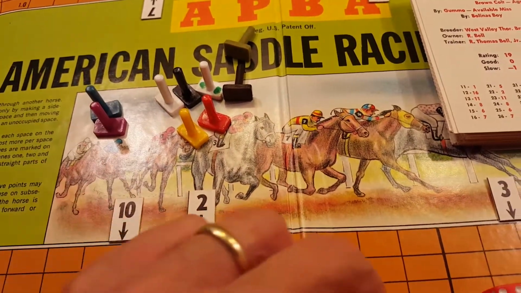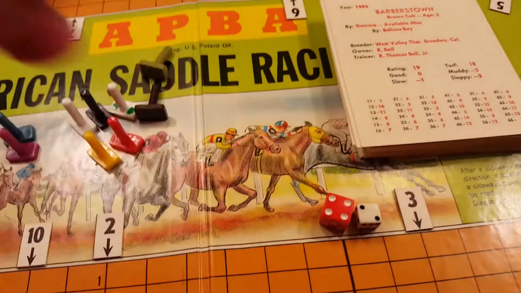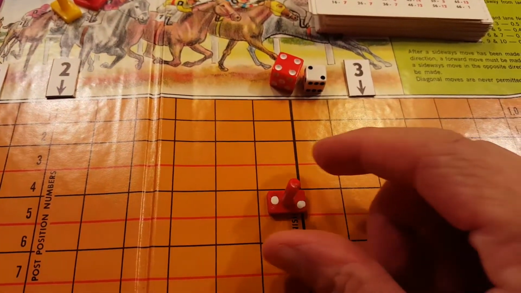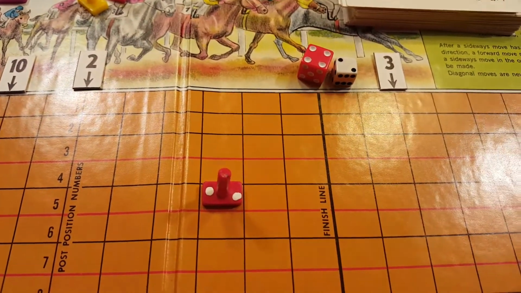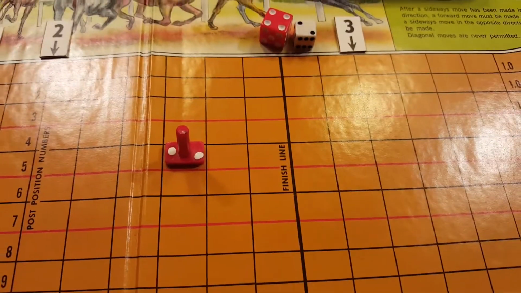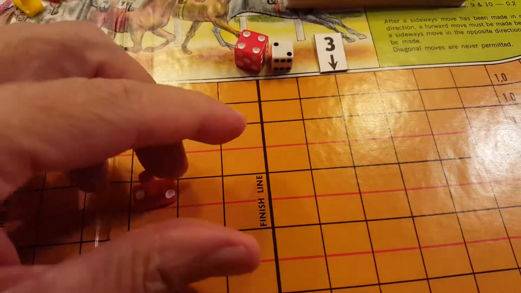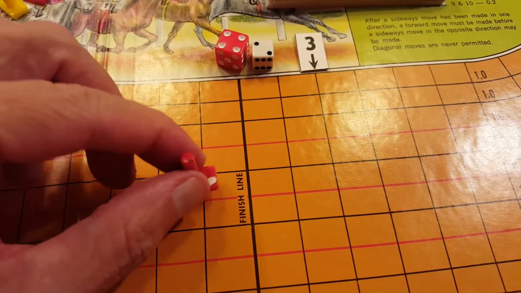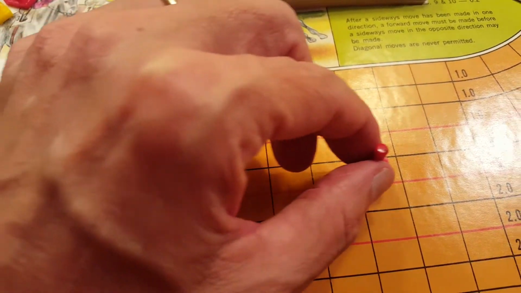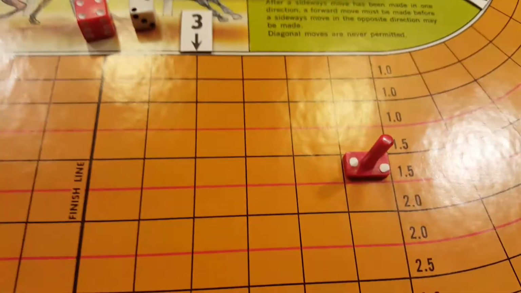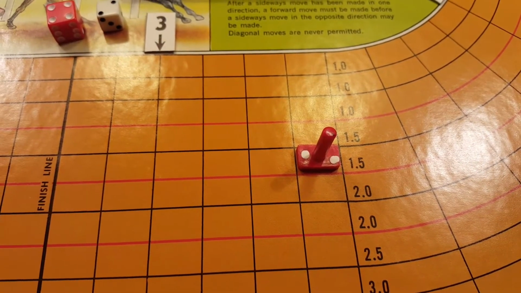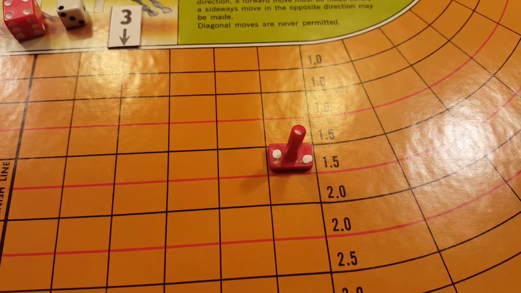I'll just take this one for example. And one of the beautiful things about this game is you do not have to use all your movement points. So he had 8.6. 1, 2, 3, 4, 5, 6, 7, 8. It's kind of hard with his phone, but okay, so it was 8.6. He's got 0.6 left over.